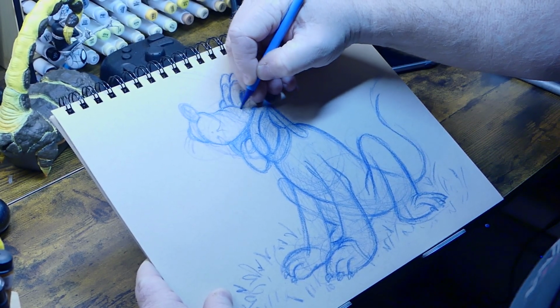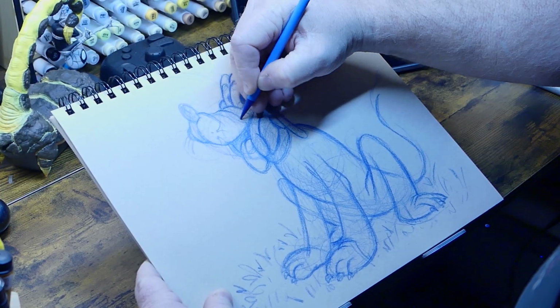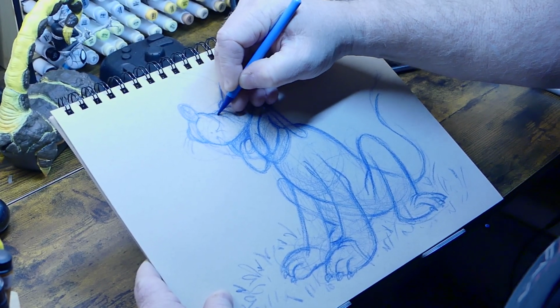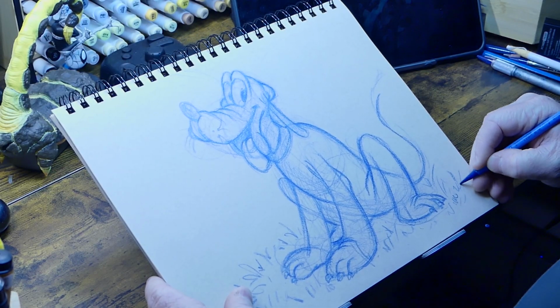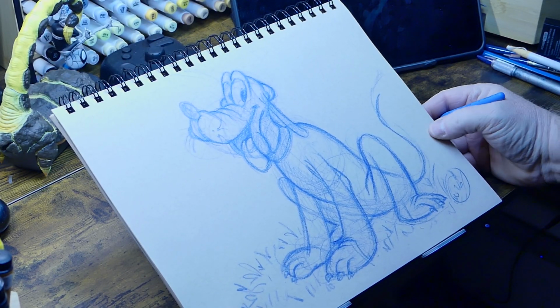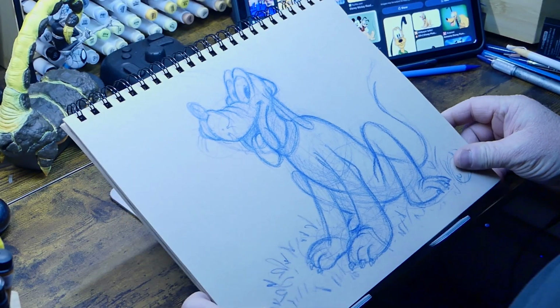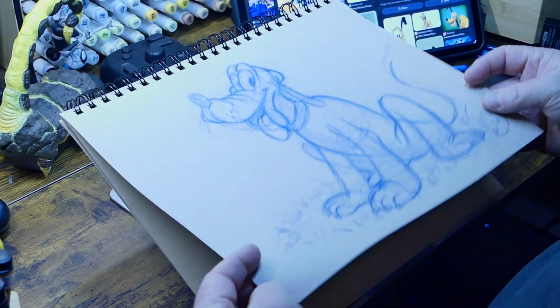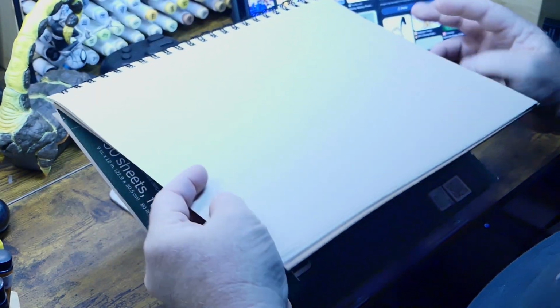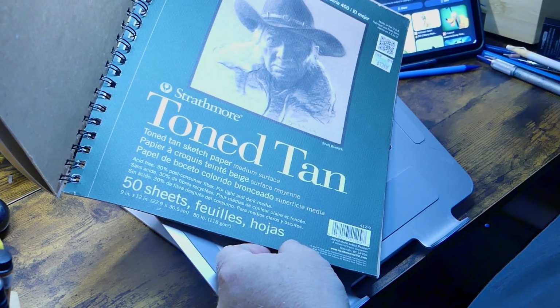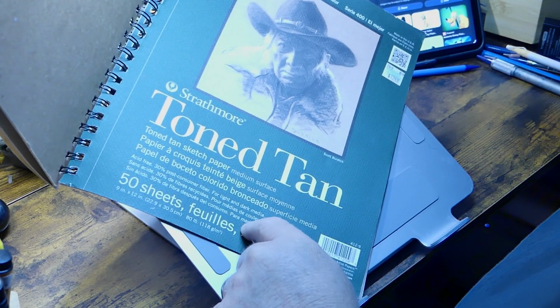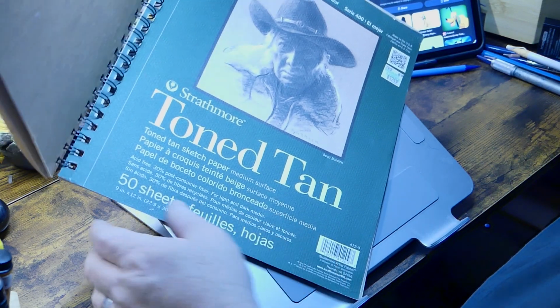So I'm just putting in a few more of the little details here and there. Yeah, okay. Let's go on to the next pose of Pluto. Okay, moving on to the next version of Pluto. For those of you who are interested, I believe it's Strathmore toned tan paper. You could probably get this off Amazon or a place like Michael's.